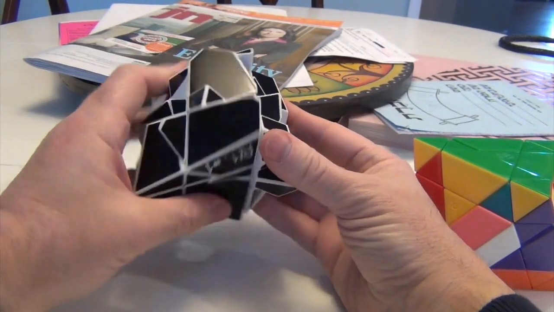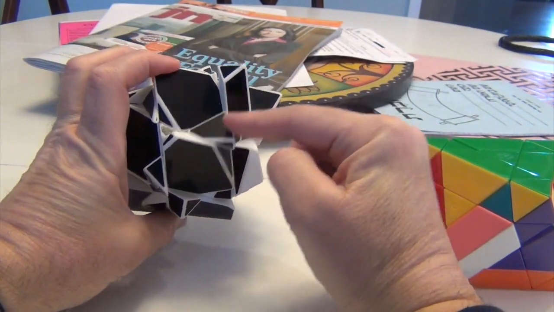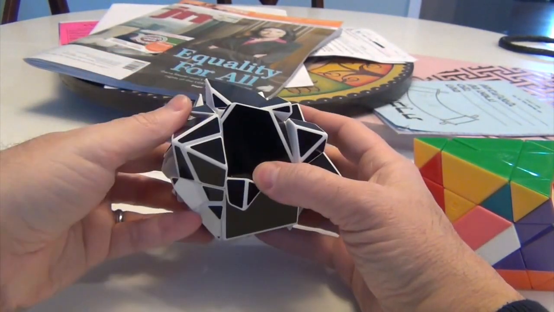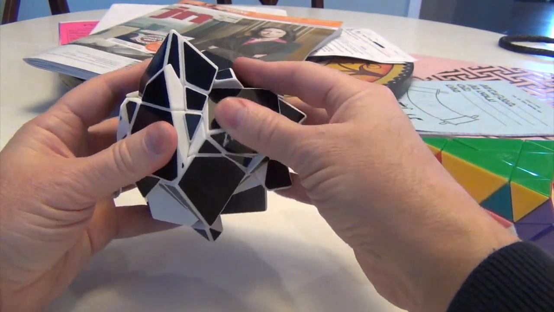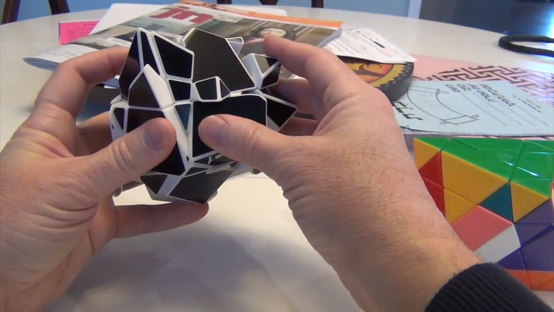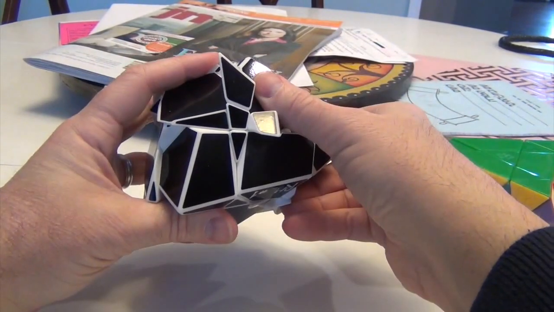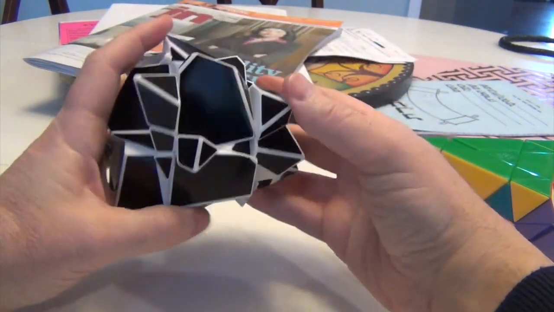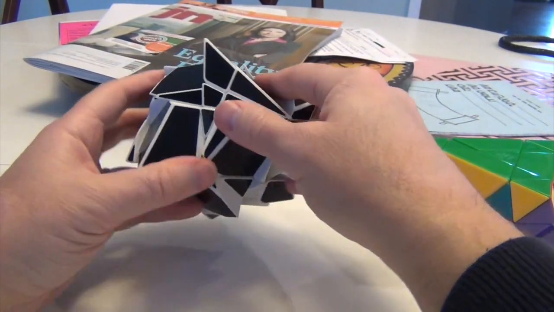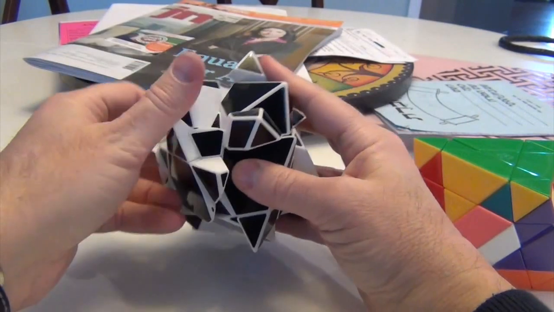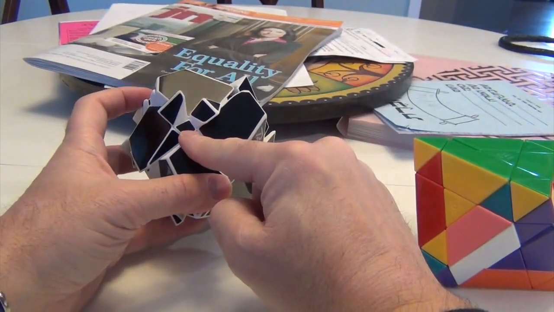So let's see if that works. So we go. Let me get my perspective. So this is a triangle piece. So we go down, down, down, up. Then we go, oops, up, down, up, up. Okay, and this is in, so we're good.